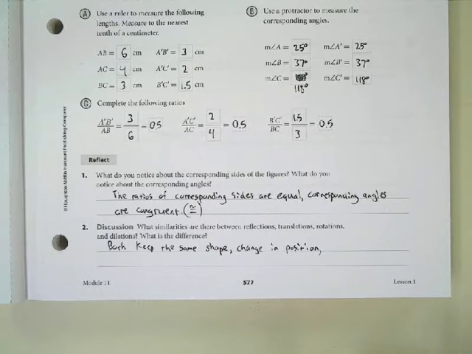Sometimes, though, reflection, translation, and rotations, you can end up going back to the original, right? That was congruence, right? If you can reflect, translate, or rotate from one to another, that can be congruence there. But yeah, okay, that normally results in a change of position.